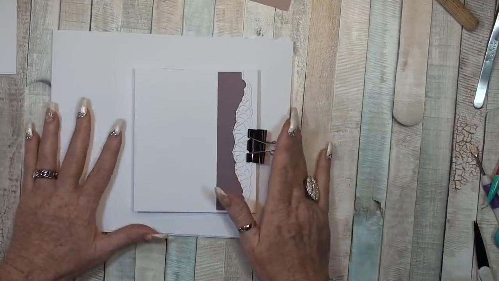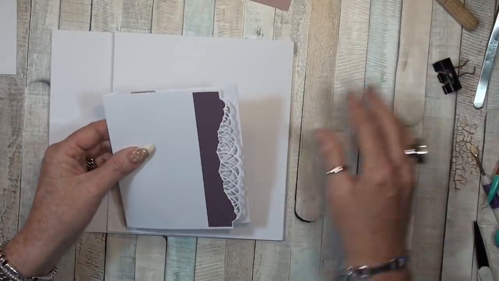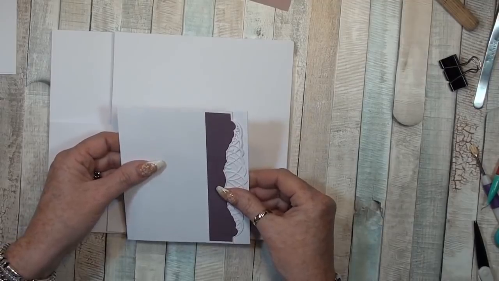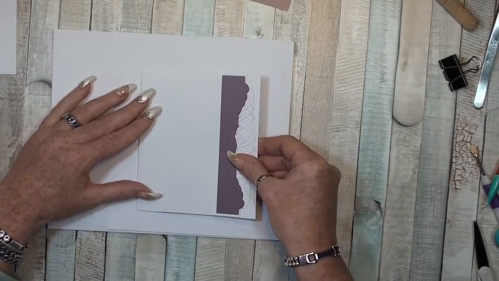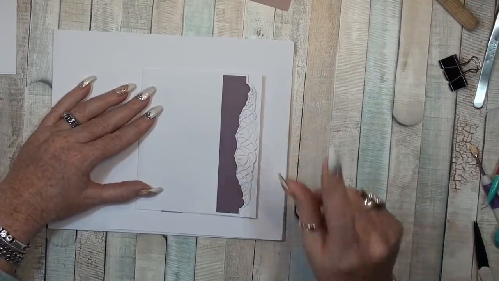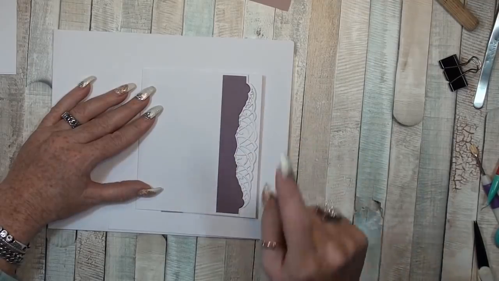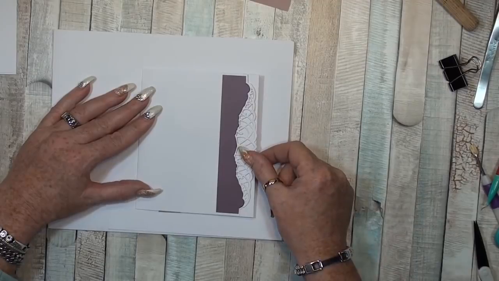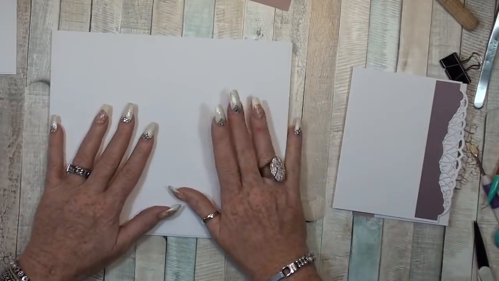First of all we are going to unattach that, and I think we need first a background. What do you say? I think we do. We do a nice background for this one.